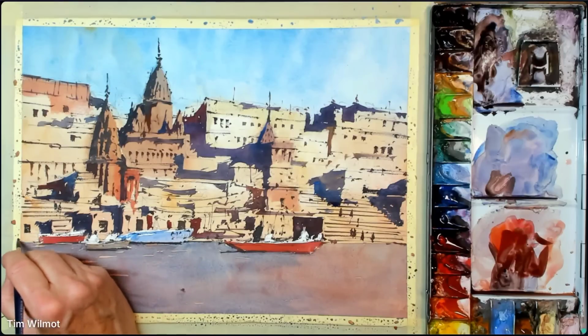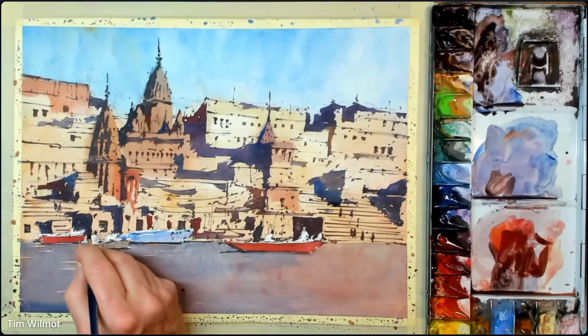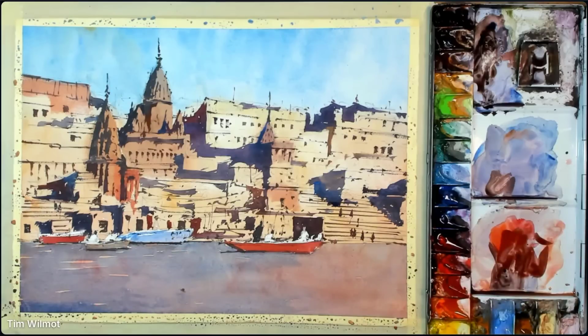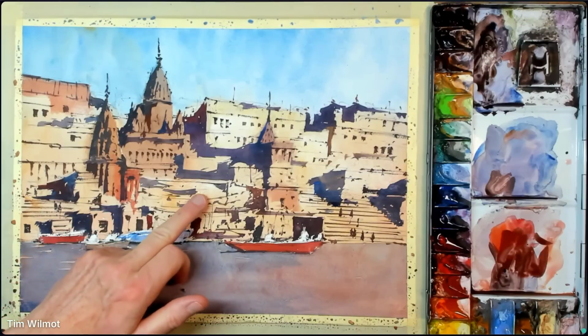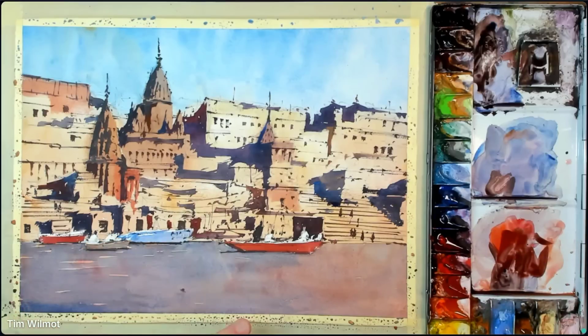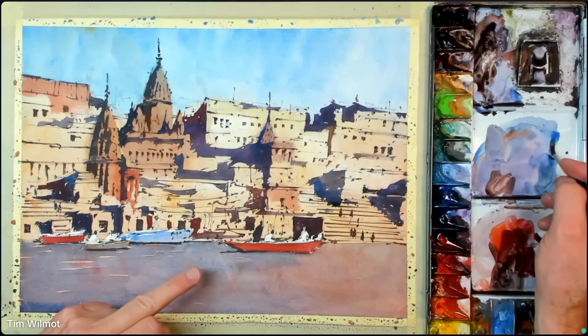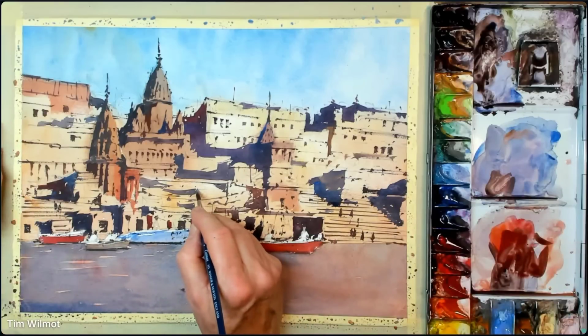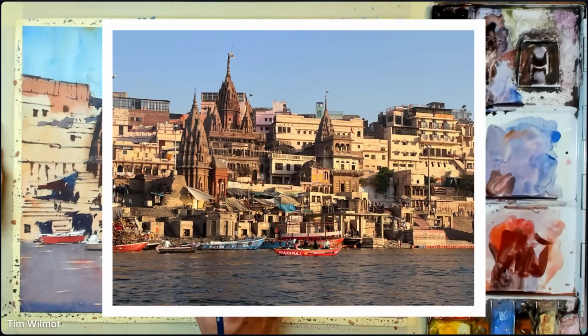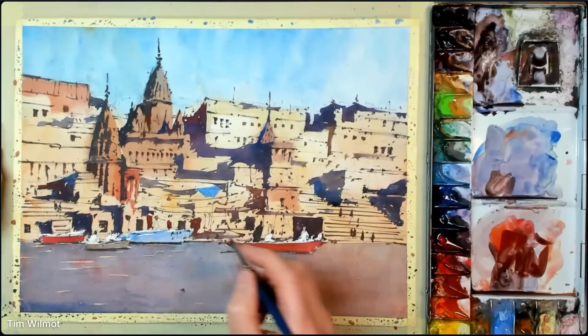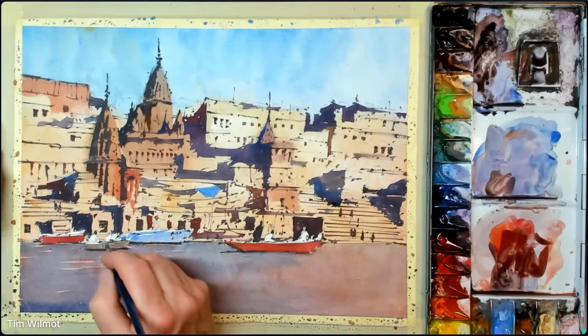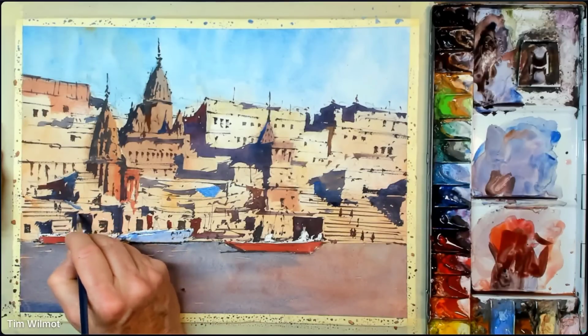There's all sorts of rubbish going on over that side. We pointed out these tarpaulins, the blue tarpaulin. Let me just get in some of those blues. Let me choose a lavender, a little bit of cobalt blue, and let's see if we can get in a sort of tarpaulin shape there, and there.